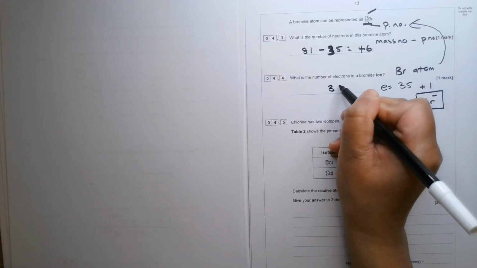What is the number of electrons in a bromide ion? Bromine atom has 35 electrons. Bromine is a halogen, it's in group 7, so it would like another electron. So it gains 1 electron to become a bromide ion. How many electrons now? 36.